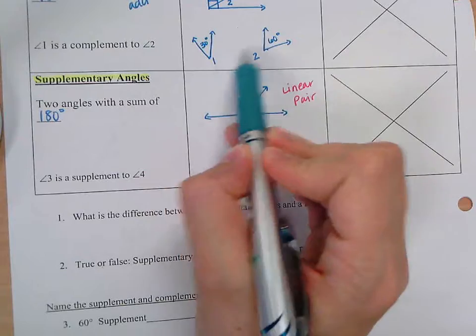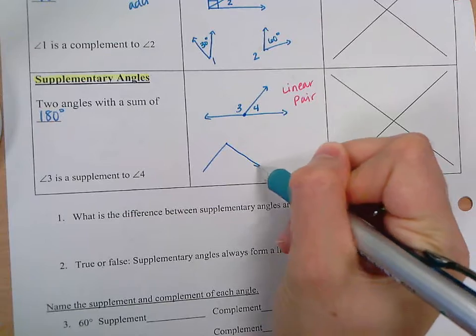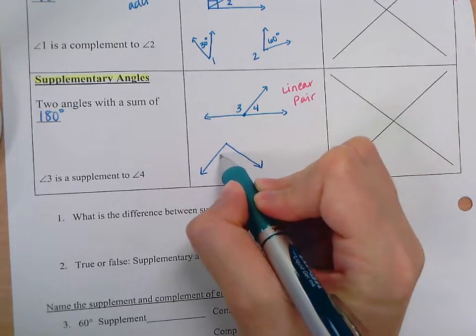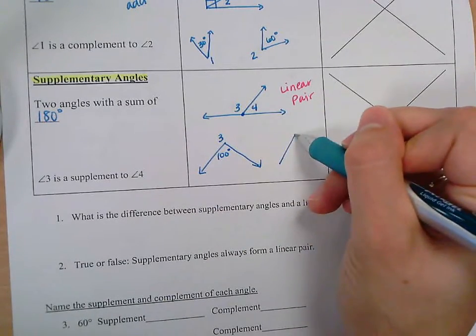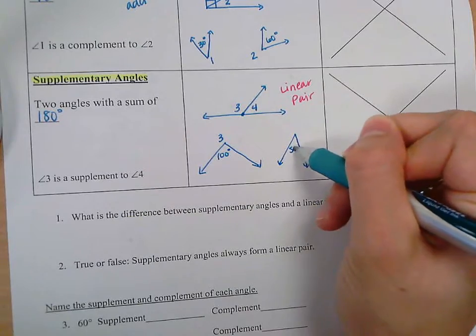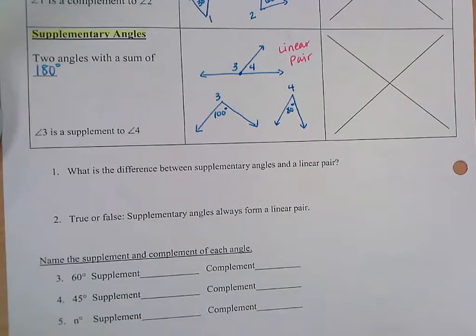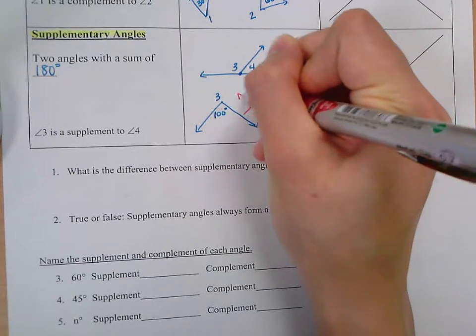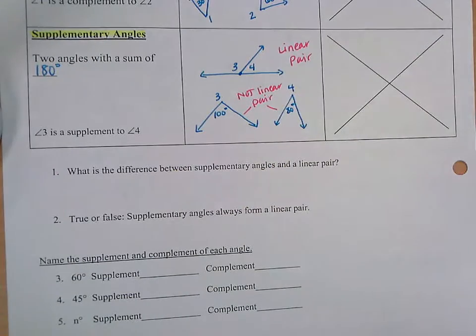So kind of like this here, if I have this angle, say, 100 degrees, and then I have, oops, this angle is 80. So they're not a linear pair, but they're still supplementary, both cases. Just trying to stress that difference to you early.